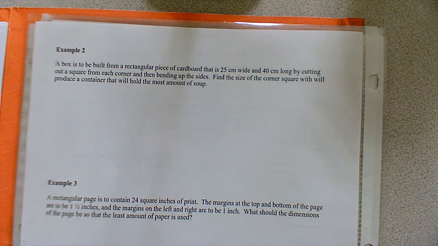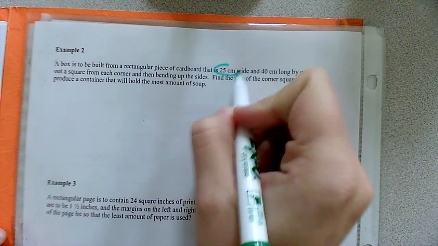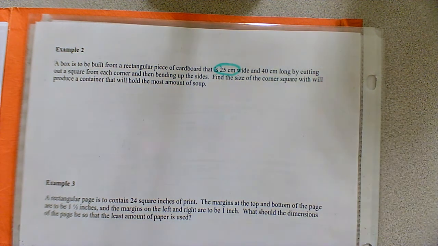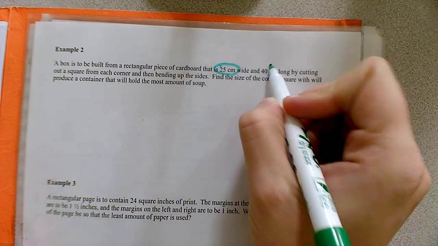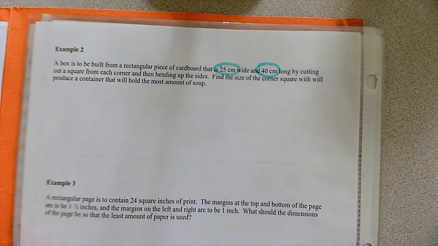So the first one we're going to take a look at is similar to the example that we did together in class, where we're going to build a box out of a piece of cardboard. They tell us that the piece of cardboard has dimensions of 25 centimeters by 40 centimeters. And in order to make a box out of a two-dimensional object, we're going to have to cut a square out of each corner and then bend up the sides to create the walls of this box.